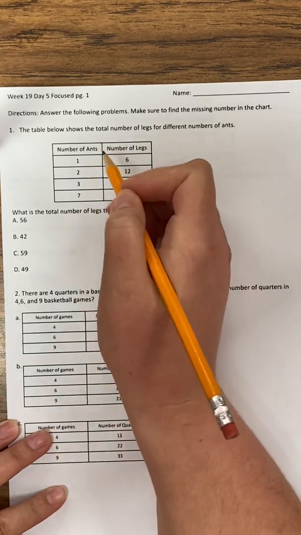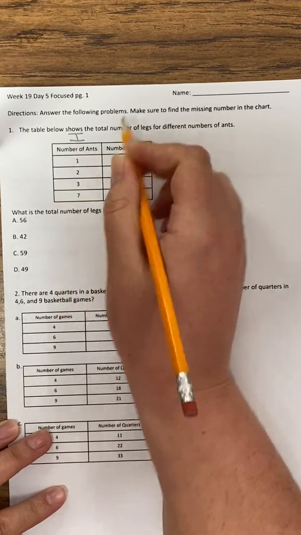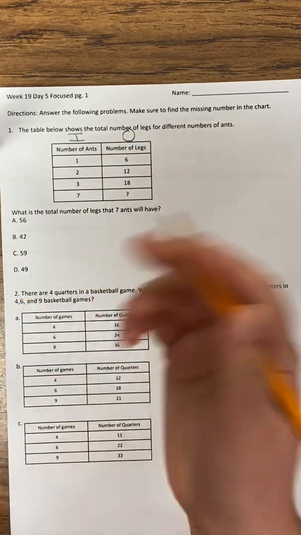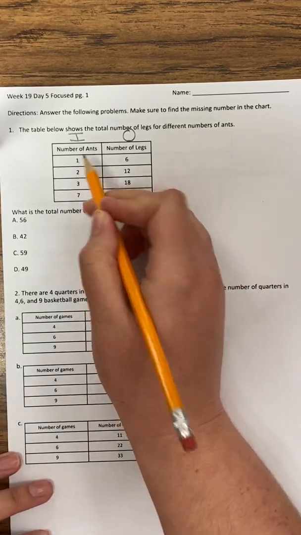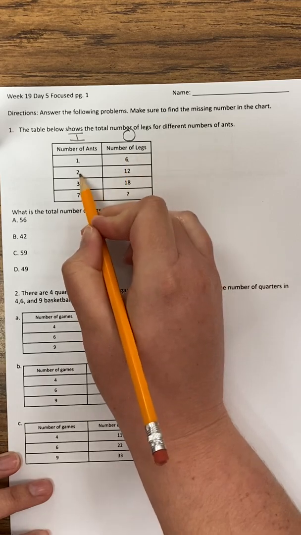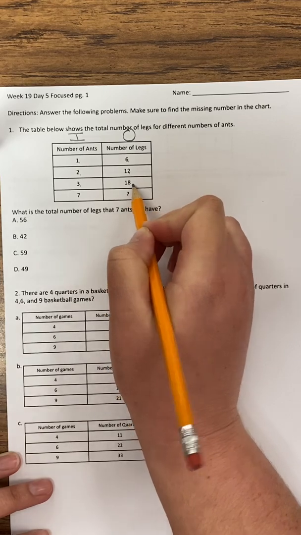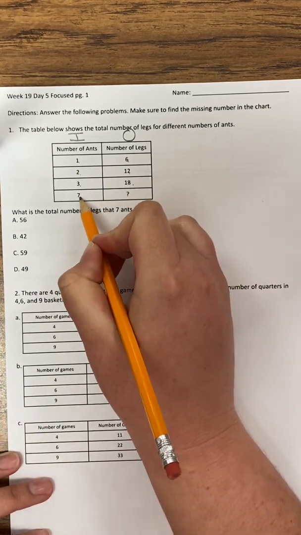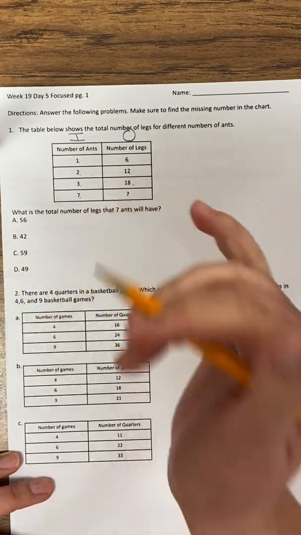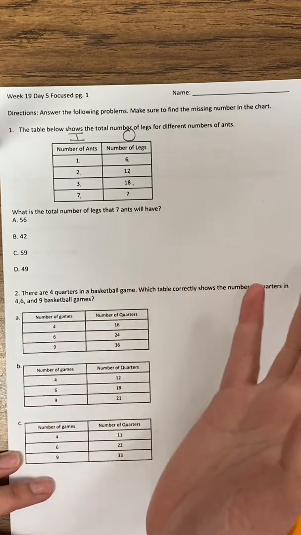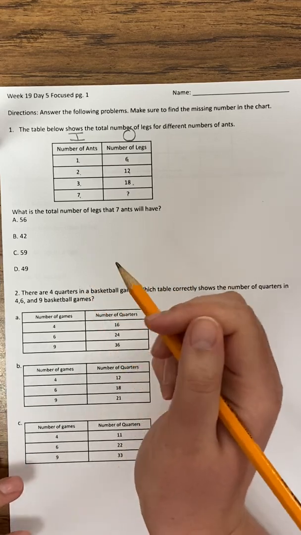Okay. So like I said yesterday, this is our input table, what we start with, and this is our output table, what we end up with after the rule, okay? So with 1 ant, there are 6 legs. With 2 ants, there are 12 legs. With 3 ants, there are 18 legs. And then, it jumps all the way to 7. So boys and girls, remember, I said yesterday, it's not always going to go in sequential order, meaning in actual number order, okay? Sometimes it's going to jump around because they're going to try and confuse you. Don't let that, okay? So we have to find the rule.